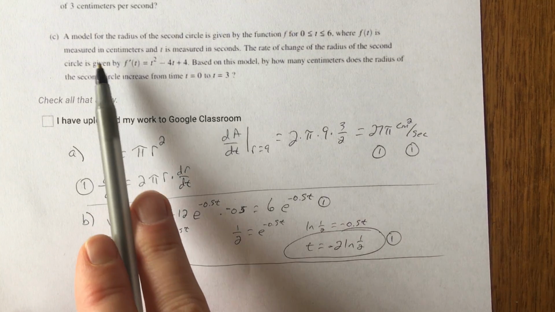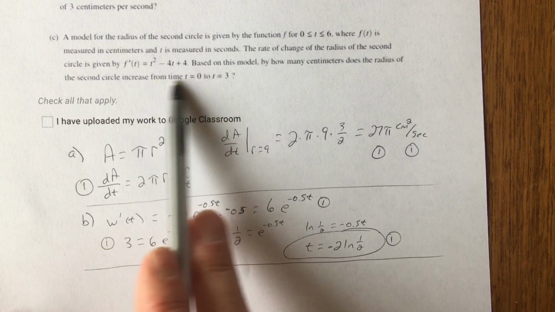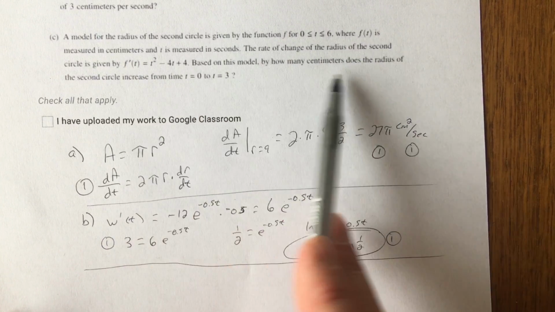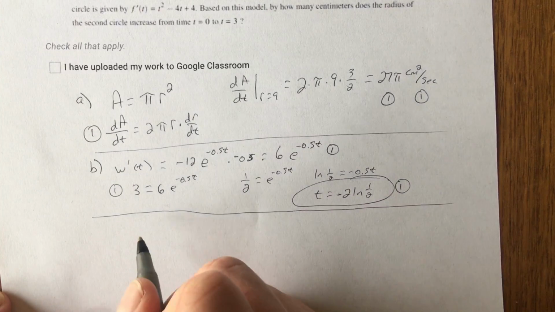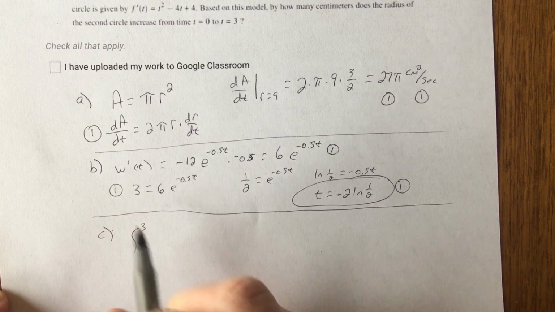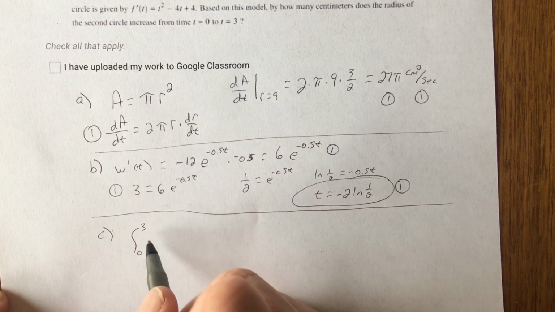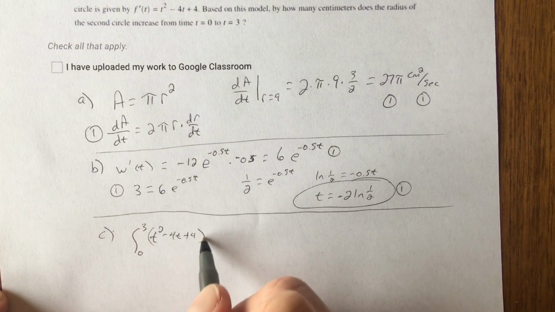Last question says a model for the radius of the second circle is given by this equation. Here's the derivative. They want to know, how much did the radius change from 0 to 3? So how much something changed is the integral from the start to finish of its rate of change, in this case the derivative. So we're going to integrate the derivative here.